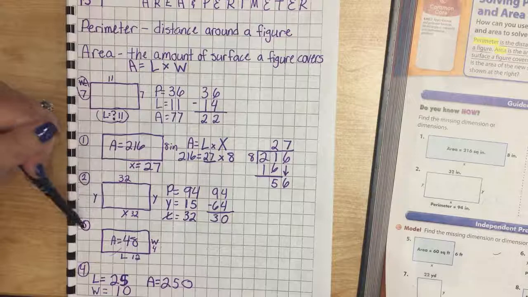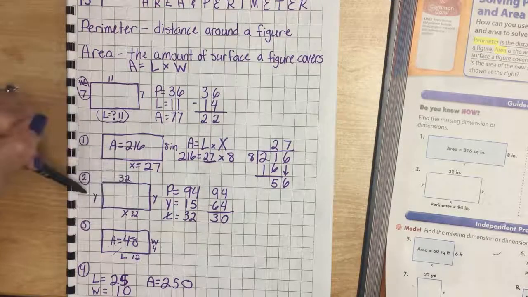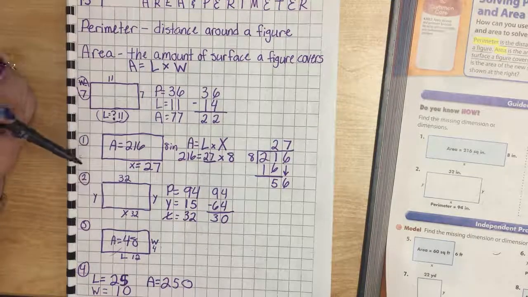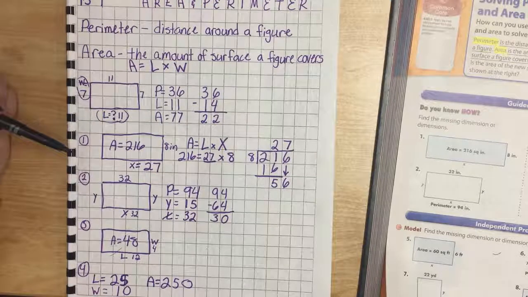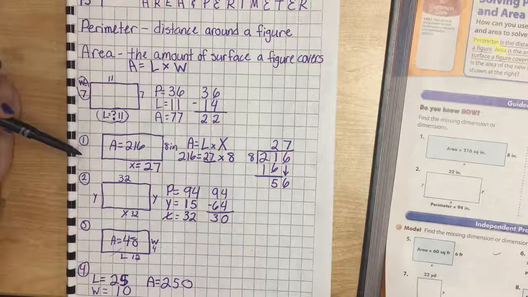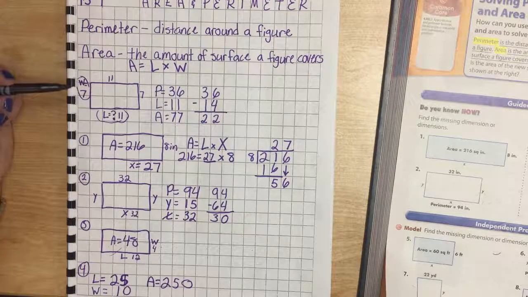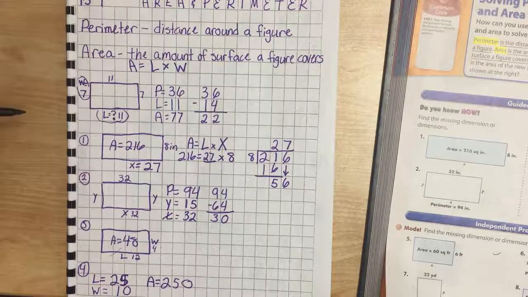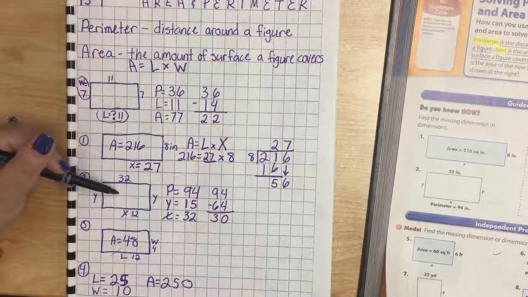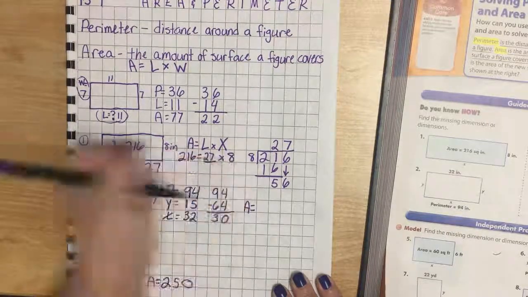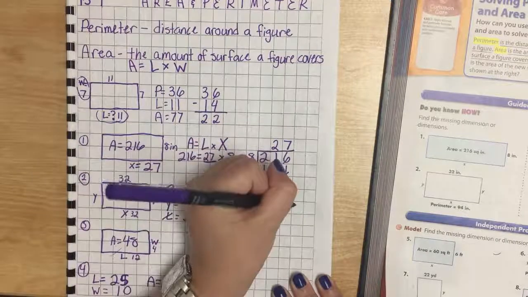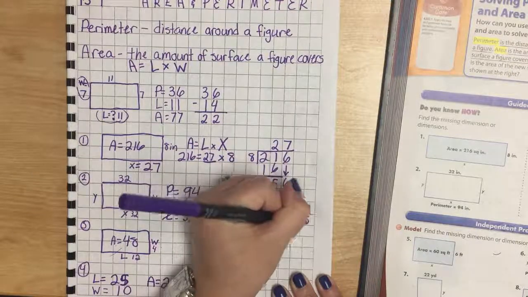So now I have solved the rest of these missing pieces. If I wanted to find the area, what would I do? I would do 32 times 15. It's not asking me for the area, so I'm not going to give it. But if it were asking to find area, I would need to do 32 times 15.